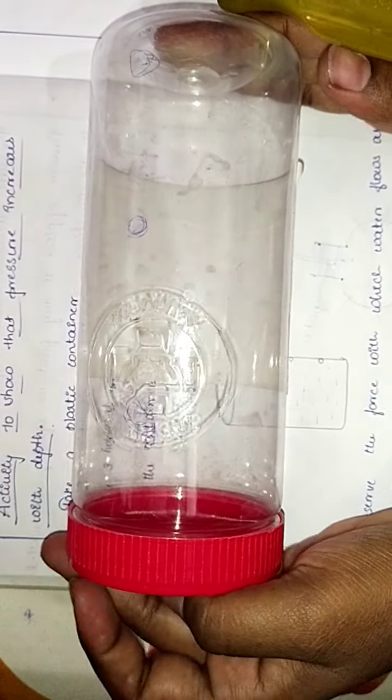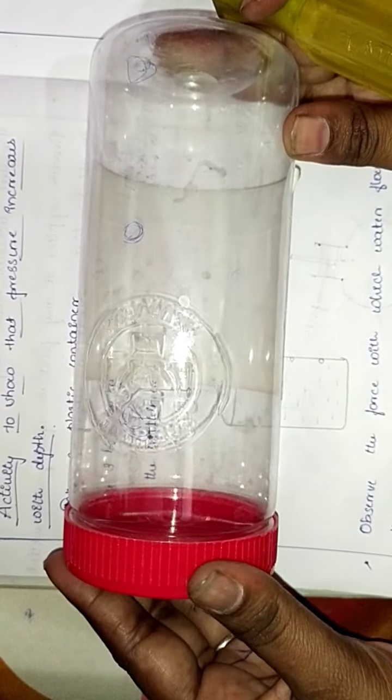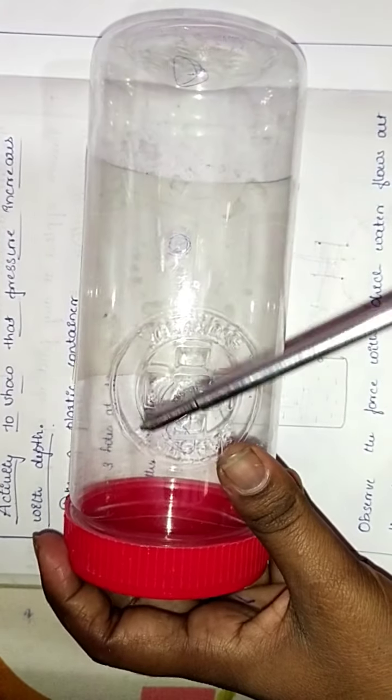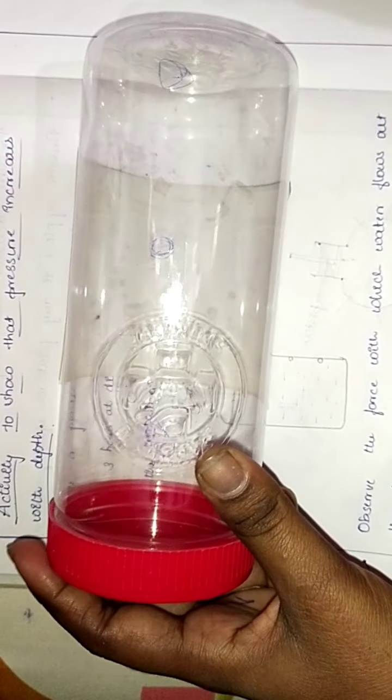If you don't have a container, you can make use of bottles. Water bottles that are straight, you can take those water bottles and you can do this activity. Make 3 holes. Okay, make 3 holes.